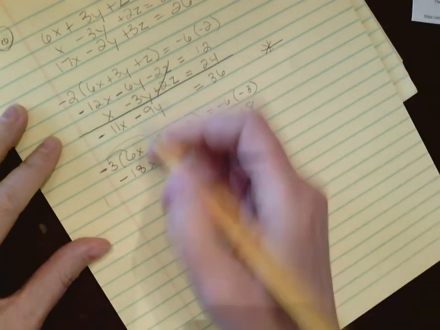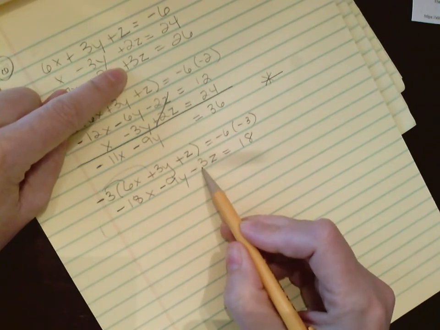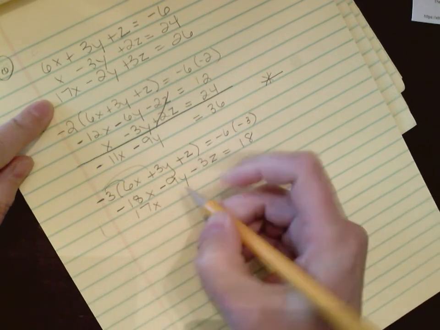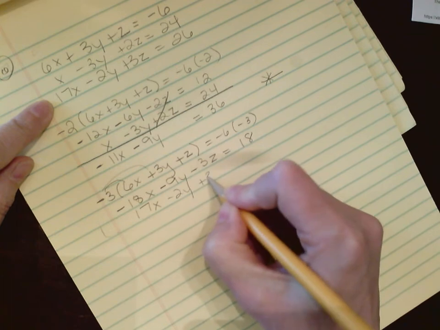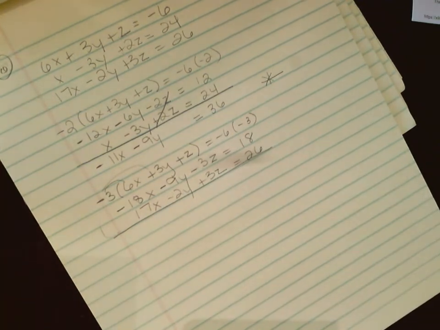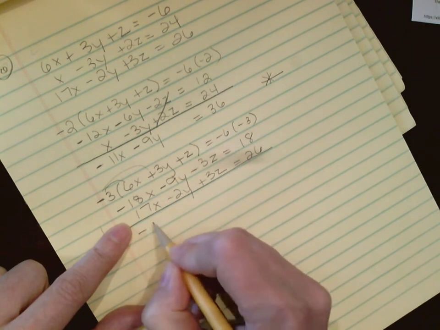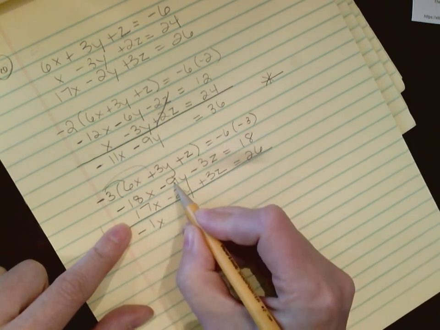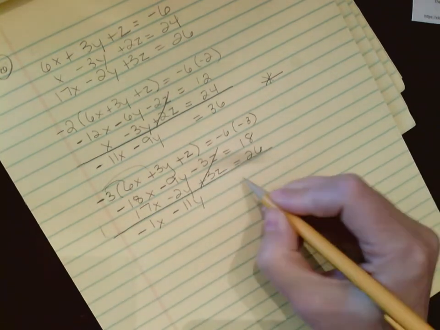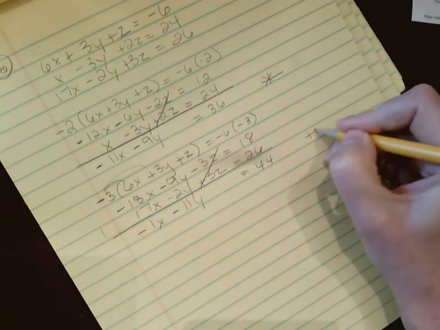So there's this one. Since it's a negative 3z, I'm going to add it to this bottom one to knock out my z's. So let's see. I'll just bring this down: 17x minus 2y plus 3z equals 26. So let's add these together and see what we get. Negative 18x plus 17x is negative 1x. Negative 9y and negative 2y is negative 11y. Your z's are eliminated, equals 44. So there's your other starred one.